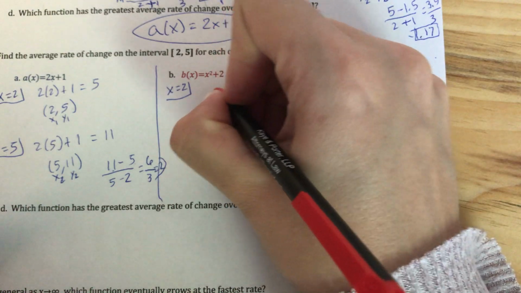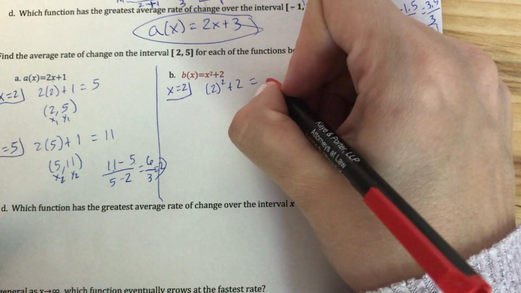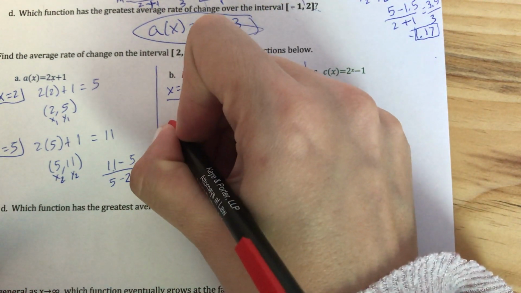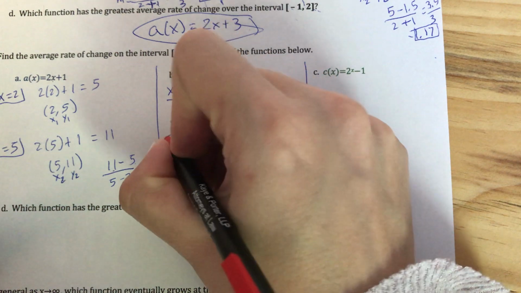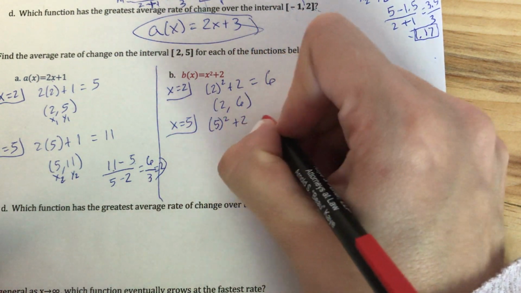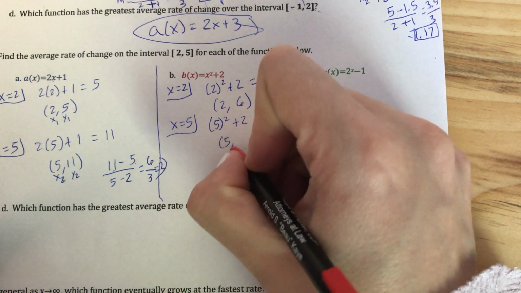So check your answers again. This is 2 squared plus 2. 4 plus 2 is 6. So 2 comma 6 is my first point. And then we have x equal to 5. 5 squared plus 2 is equal to 25 plus 2, which is 27. Oh, that's a big number. So we have 5 comma 27.